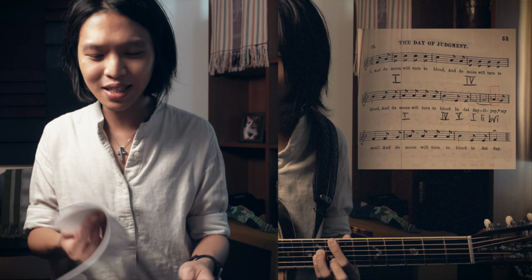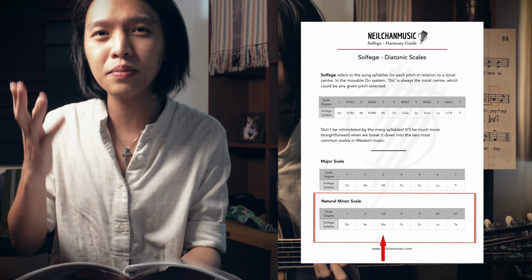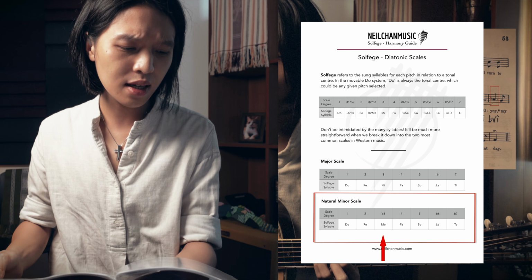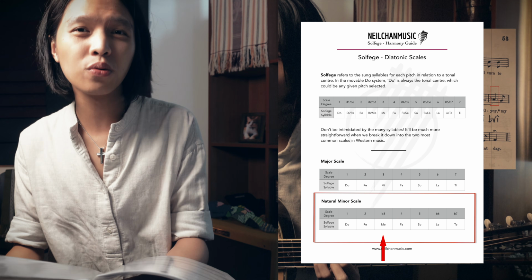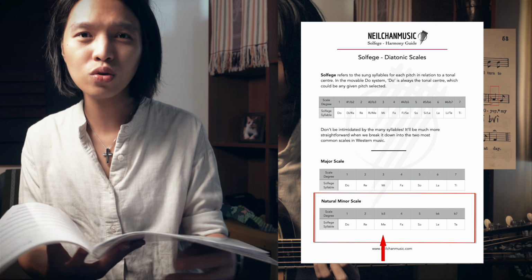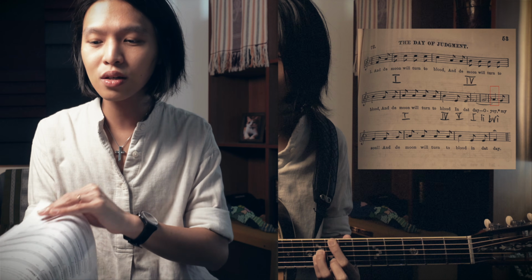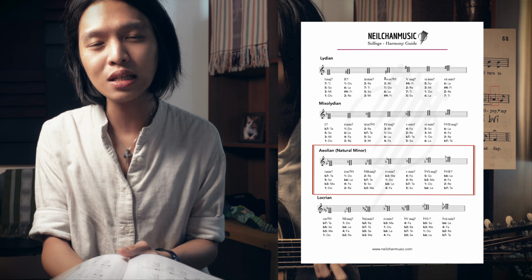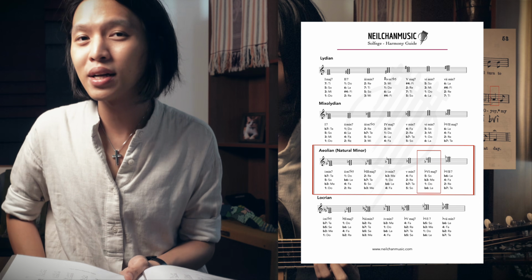So in this case, we can go to our solfege harmony guide. The scales that have mi inside of it is probably going to be our natural minor scale. And in this case, we're going to use a borrowed chord from the natural minor scale. We're going to find the chords that correspond to this scale, and we're going to find one that fits. So in this case, I'm using the flattened 6 chord in our natural minor mode.